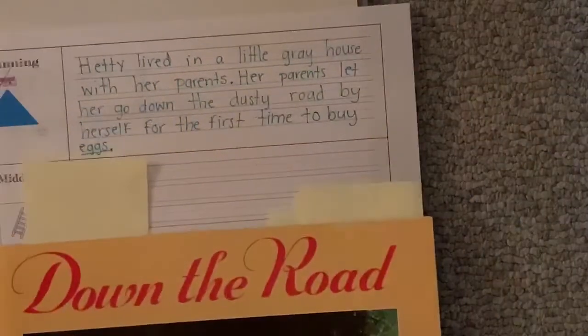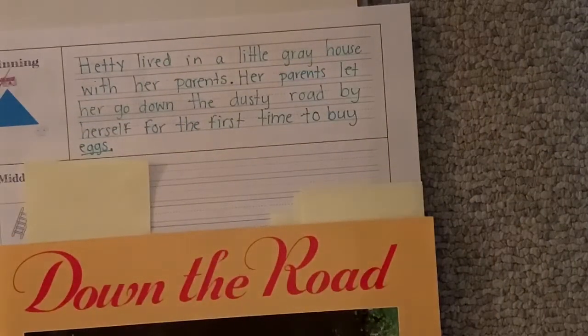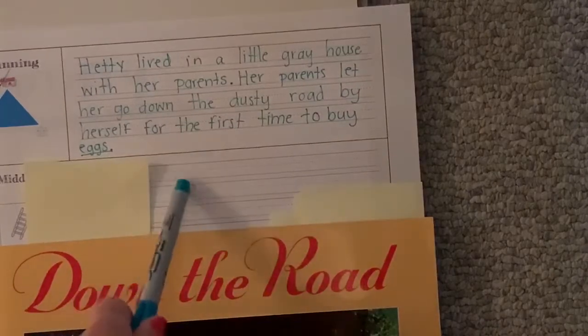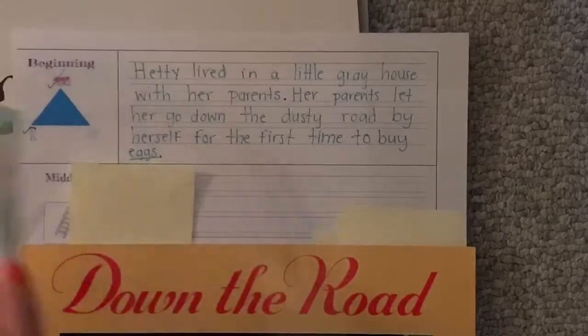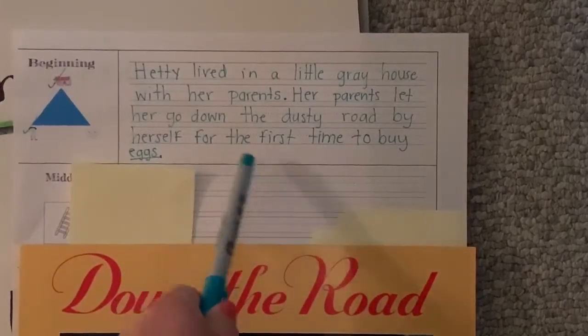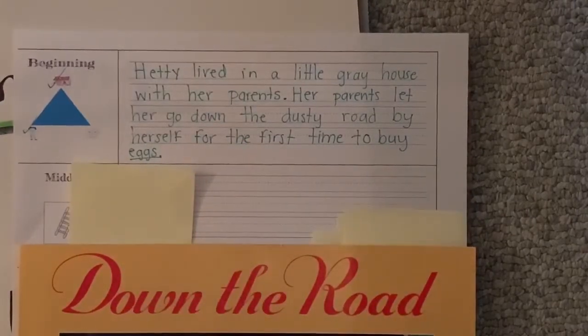For your optional activity today, you can fill out this graphic organizer just like I did, just filling out the beginning of the story, or you can write it on a separate sheet of paper and share it with us on Flipgrid.